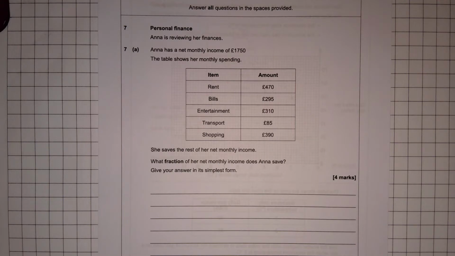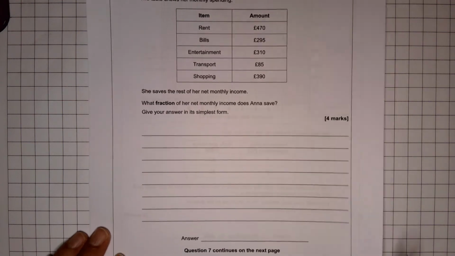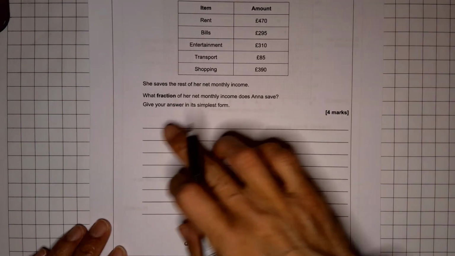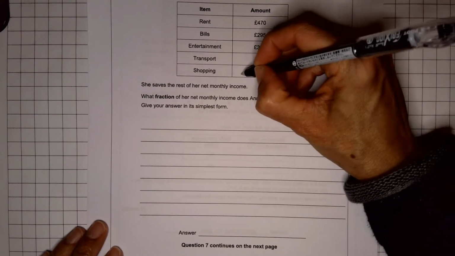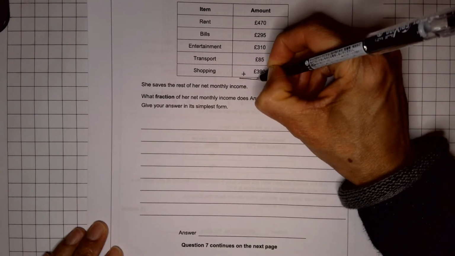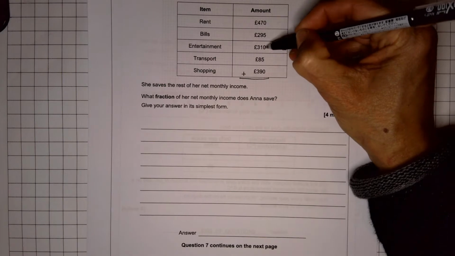So the first thing we need to find out is how much does she spend? Okay, so we're going to add how much she spends. Now it's up to you where you do it. You could write it on the side. So in this case we're going to basically add up how much she spends. 0 plus 5 plus 0 plus 5 plus 0.